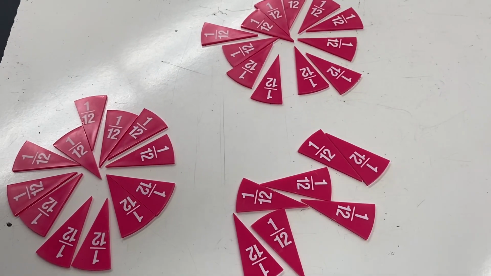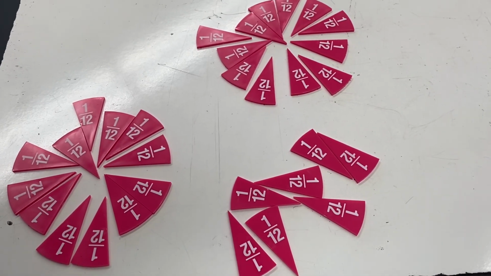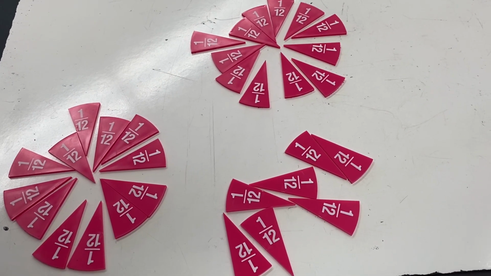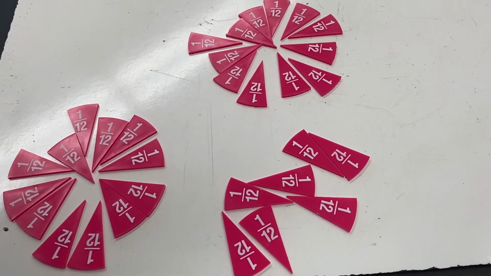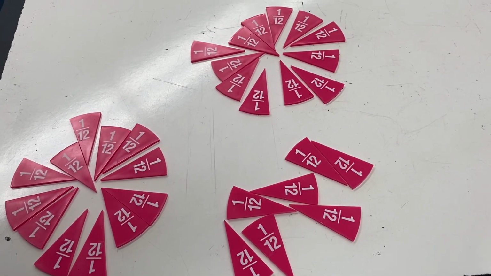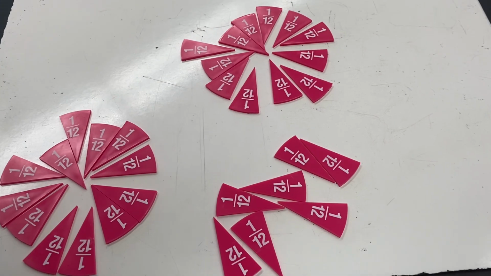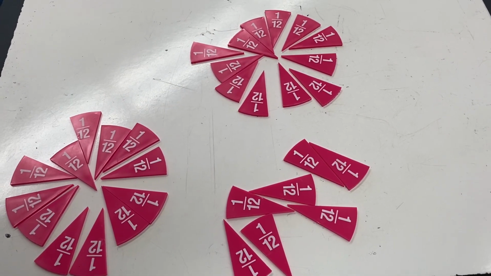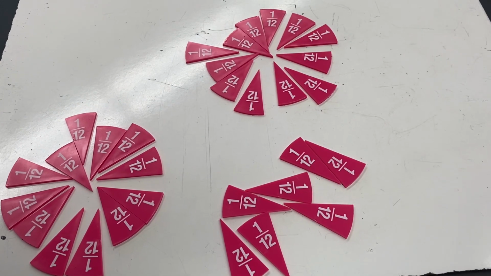Now let's look at how to convert an improper fraction to a mixed number. Okay, so recall what an improper fraction is. An improper fraction is a fraction that shows the total number of equal parts. So it doesn't have any whole numbers in it because whole numbers don't tell us how many equal parts there are in there.